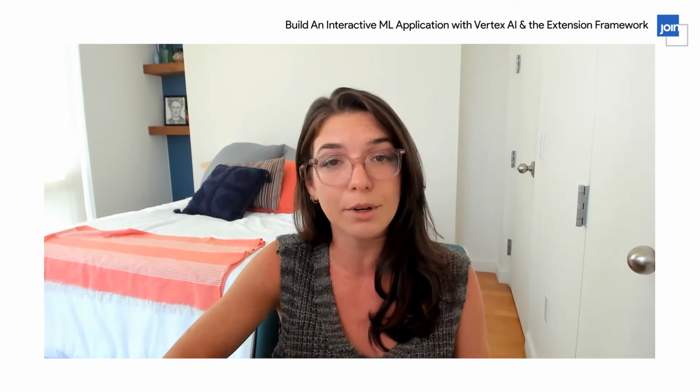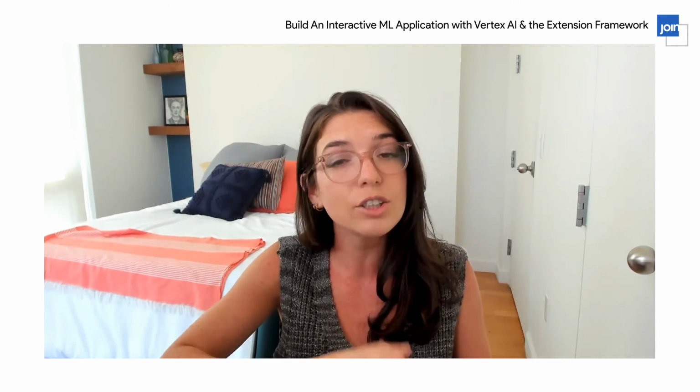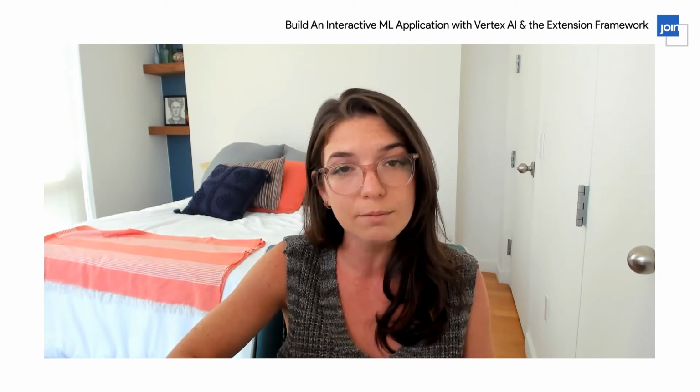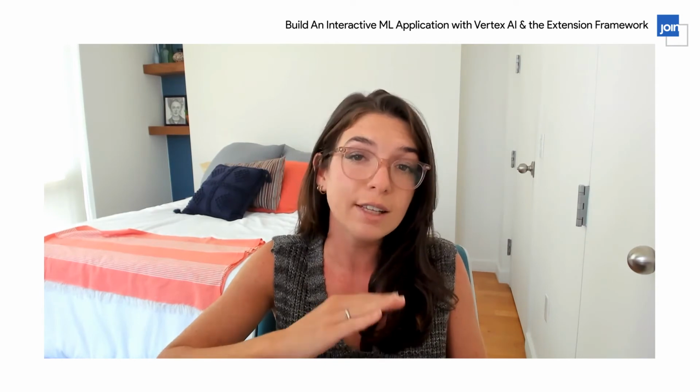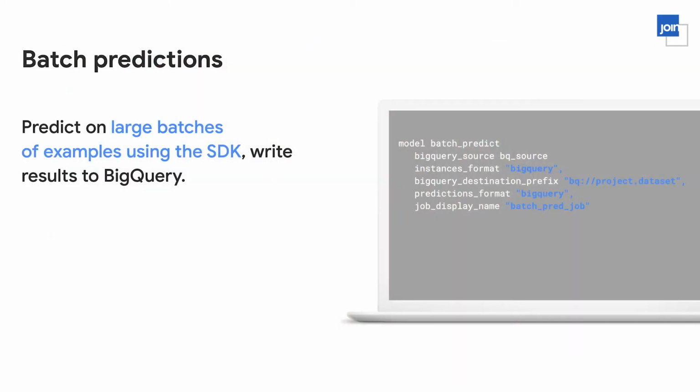Once we have our model trained, we're able to use this model to make predictions. And in Vertex, there are two different kinds of predictions you can use. The first is online predictions, where you can get single observation predictions in real time by deploying your model as an endpoint. But in our case, we're actually going to be using batch predictions. The cool thing about batch predictions is that you can use a table in BigQuery to trigger your batch predictions, and then also export the results directly to a new BigQuery dataset.